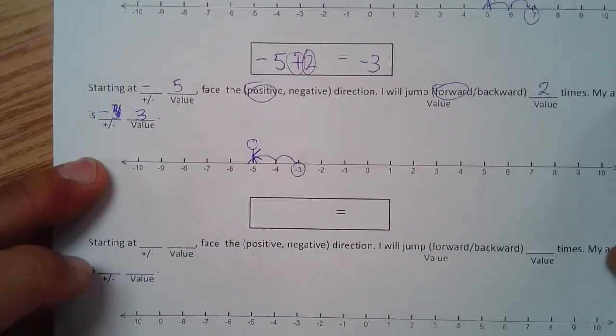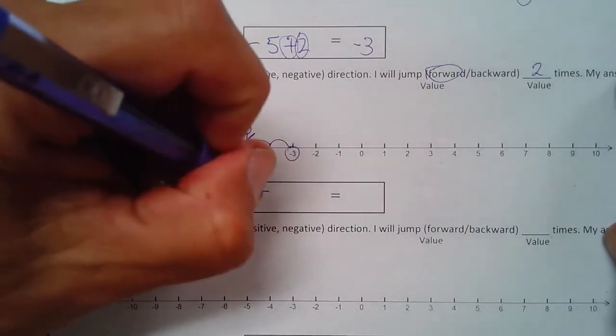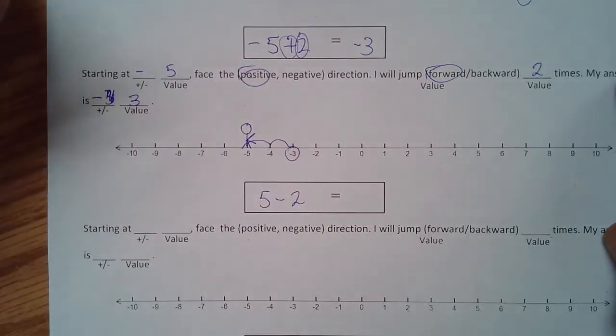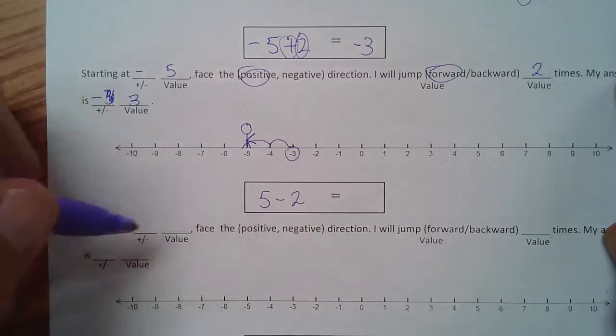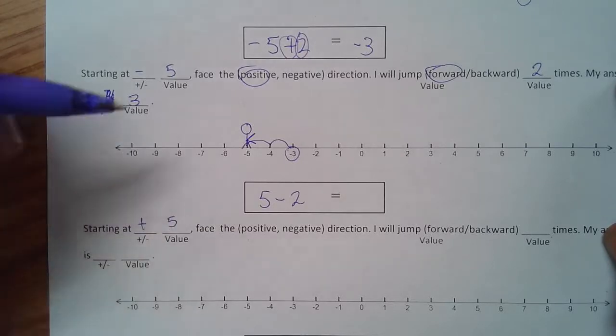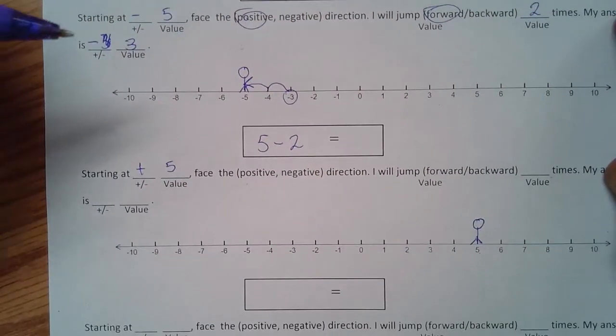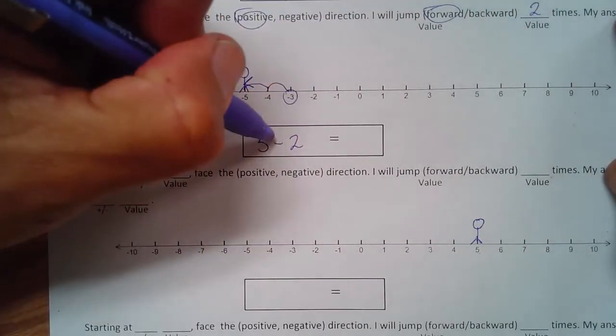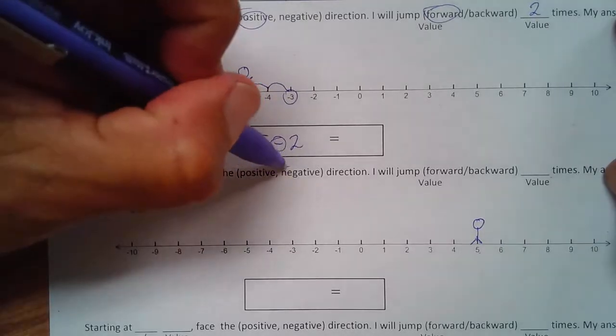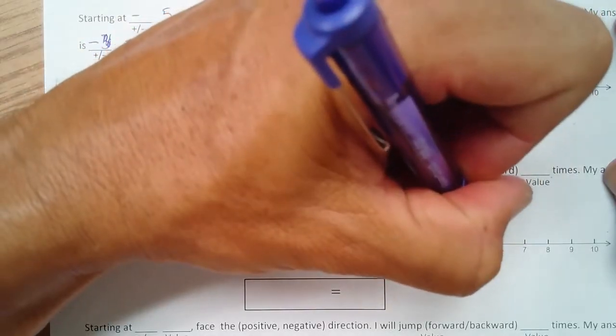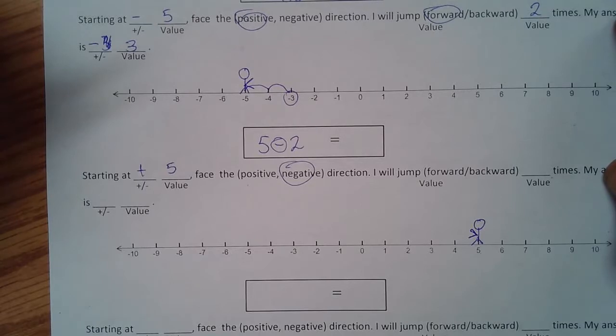Okay, how about this one? 5 minus 2. We start at +5. So start at +5, and you're doing that as I'm doing it. This tells me I have to face the negative direction, so I have to face that direction right there.